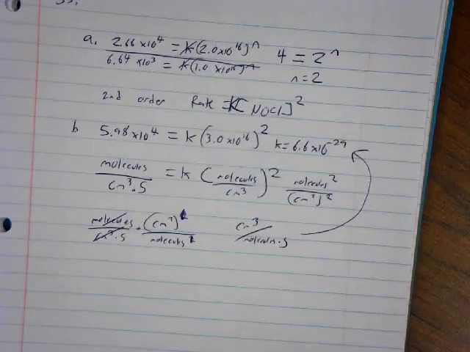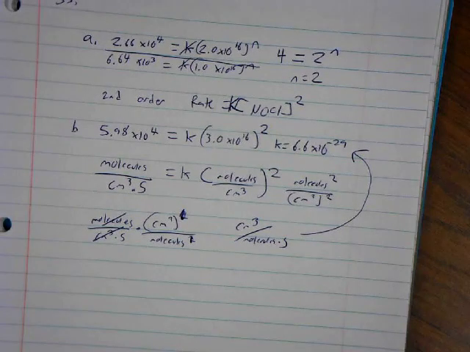So that needs to go with your rate constant. This is harder than the actual math. It is. The units are the tricky part.